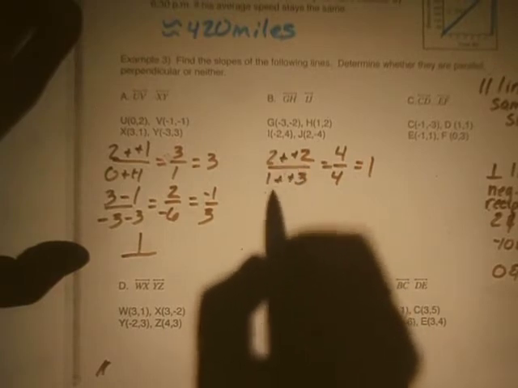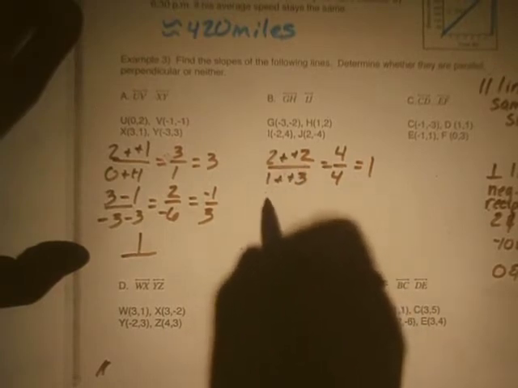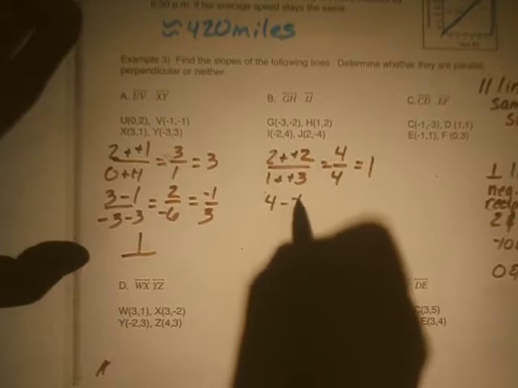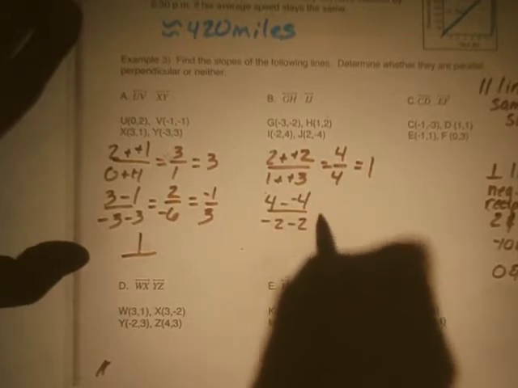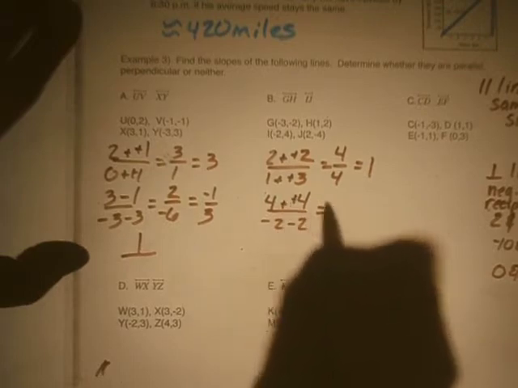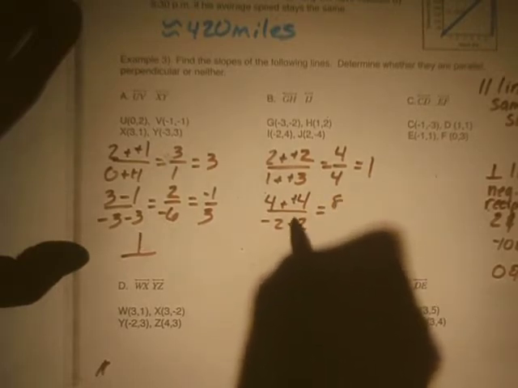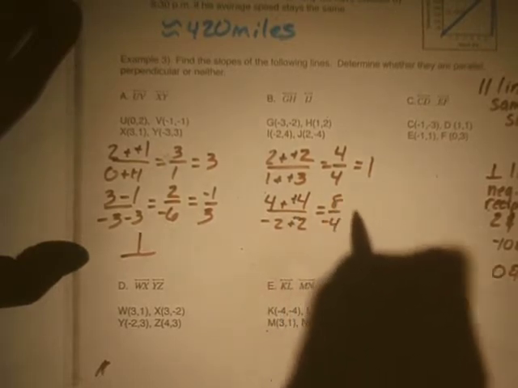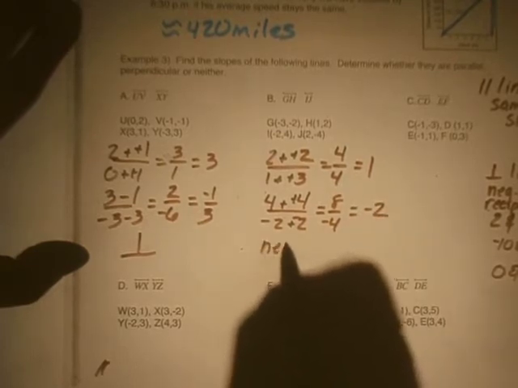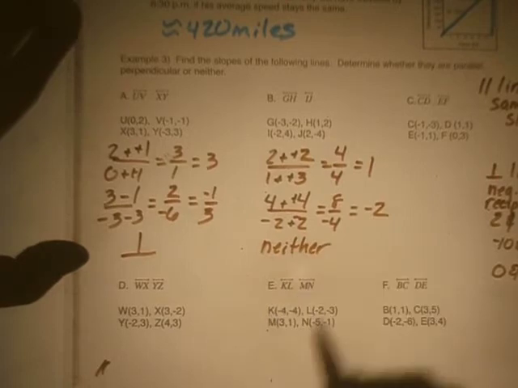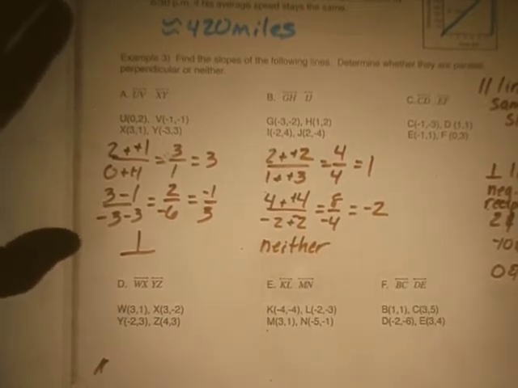Now on the bottom here, I think that is 4 subtract a negative 4, and negative 2 subtract 2, which becomes 8 over negative 4, which is negative 2. So those lines are not perpendicular and they are not parallel.